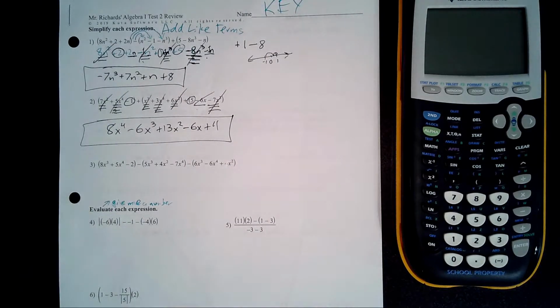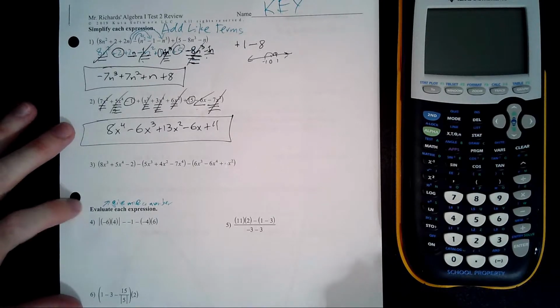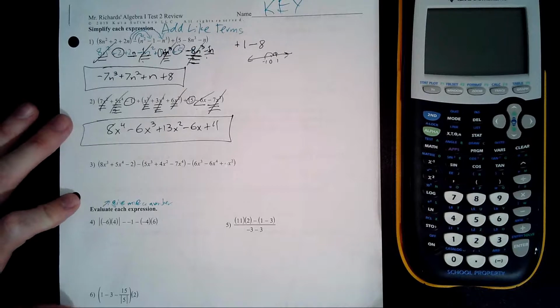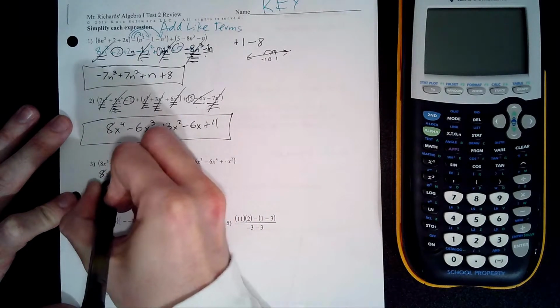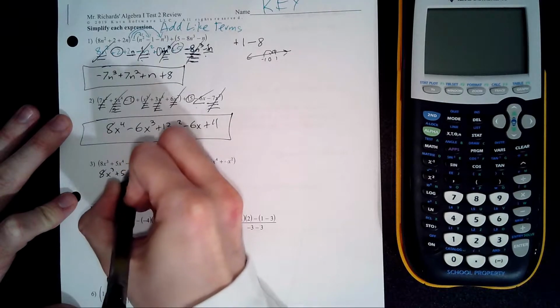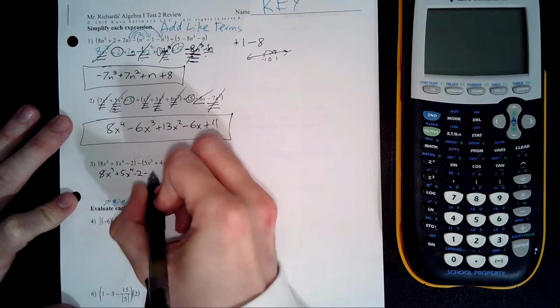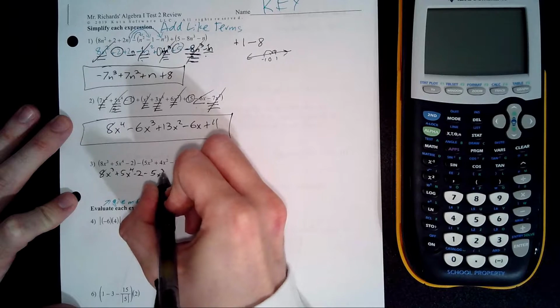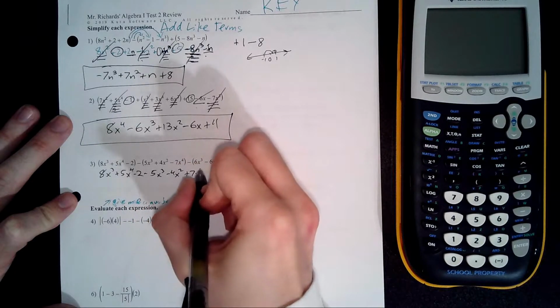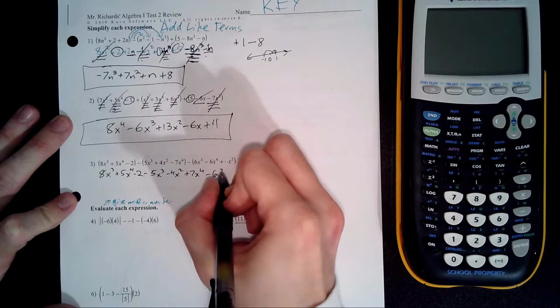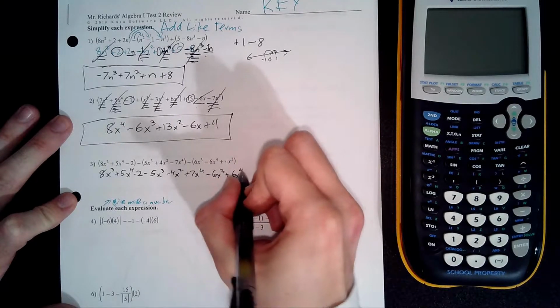Same exact idea on number 3. Not too much, because we've been doing this a bunch. I'm going to go ahead and do this one a lot faster. I'm going to show a little bit less work, and we're going to see if we can just get to it. So, doing it a little bit faster, you don't show all of the arrows. You simply distribute that negative sign, knowing that it's going to all 3 terms. You distribute that negative sign again, knowing it's going to all 3 terms.